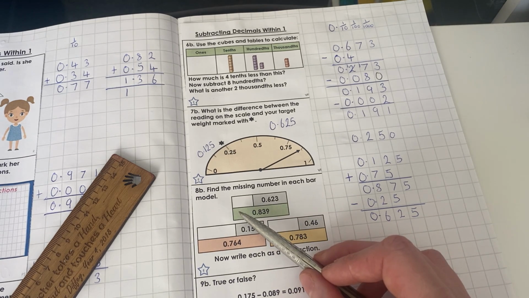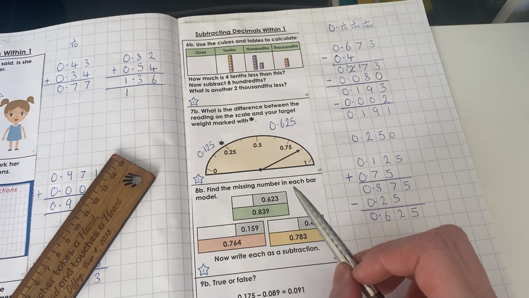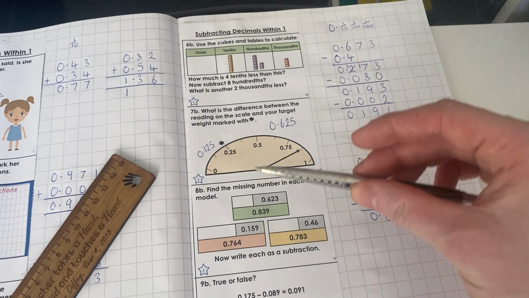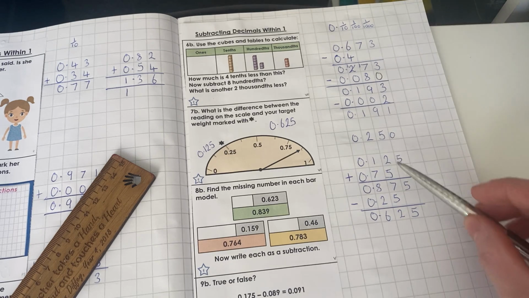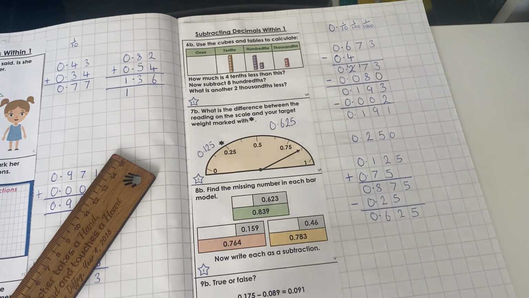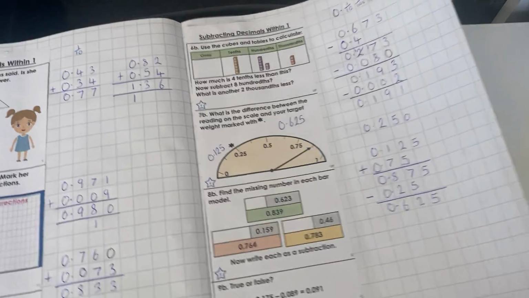I'm not going to show you how to do that. It's quite simple. And the other questions as well are similar to that, where you've got to use a written method to solve the missing numbers. So we're going to now move on to reasoning and problem solving.